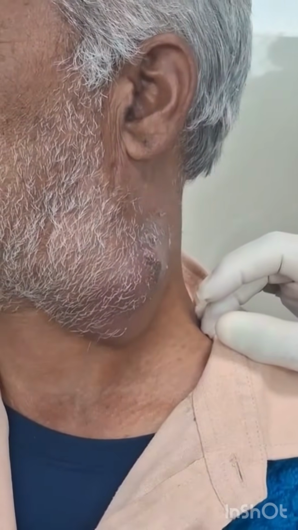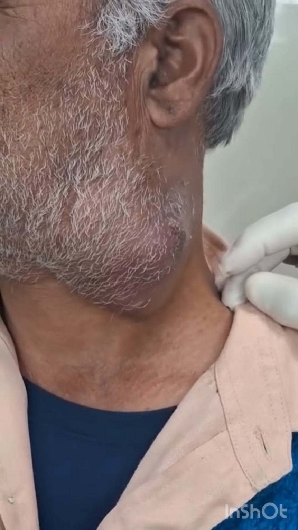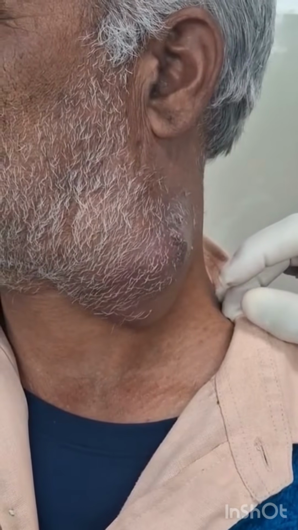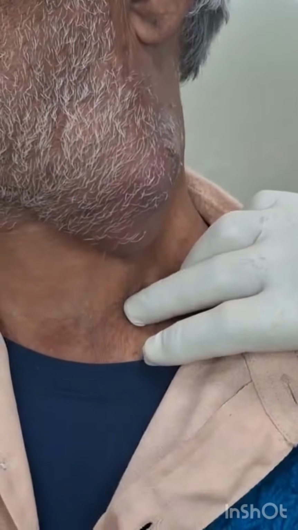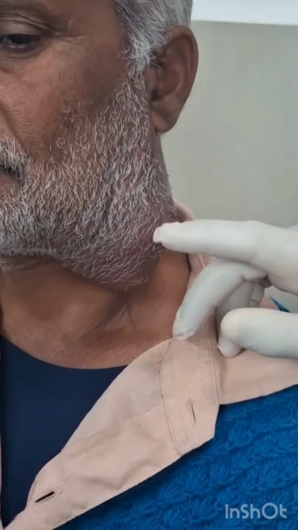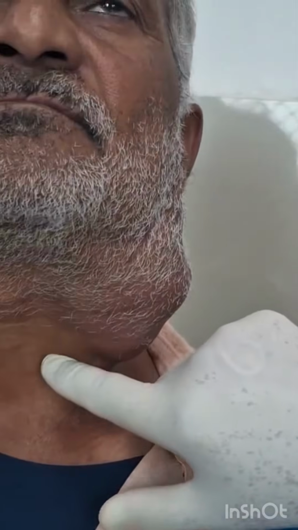As you can see, this swelling is located on the left side, just below the ear and at the angle of the mandible, and going up to the supraclavicular region in the neck. Laterally, it is almost midway between the back and the front, and it's also going medially towards the center of the front of the neck.